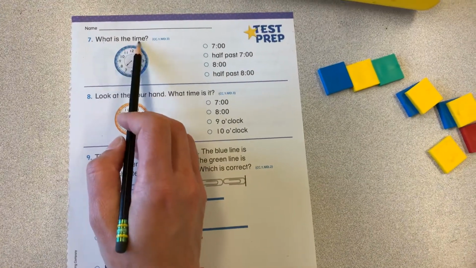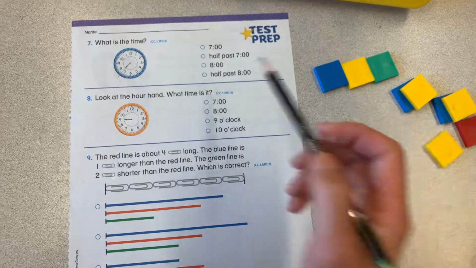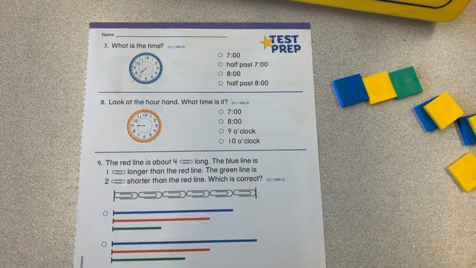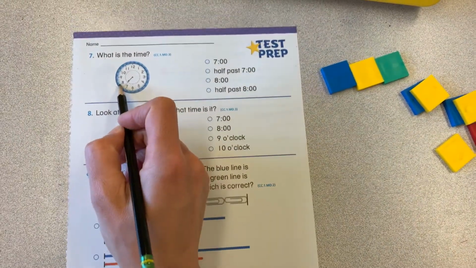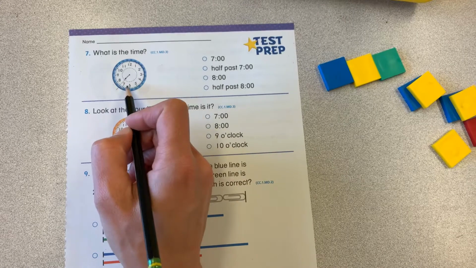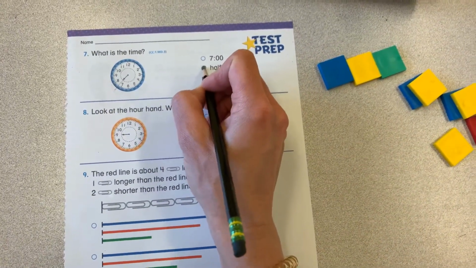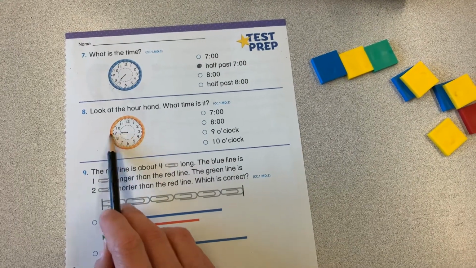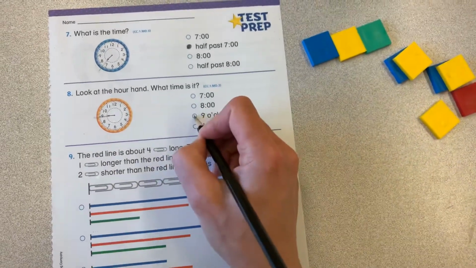What is the time? It's between 7 and 8. Would you say 7, 7:30, 8, or 8:30? We would say 7:30. We can't say 8 yet because it hasn't gotten there. Look at the hour hand. What time is it? If it's directly on the 9, what do we say? 9 o'clock, that's right.